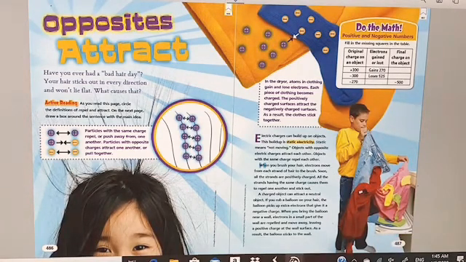So why do clothes stick together over here? Because they are attracted to each other. The electrons are moving all over the place. So when these jeans have a negative charge and this blouse has a positive charge, they are stuck together now, all because of the electric charges.